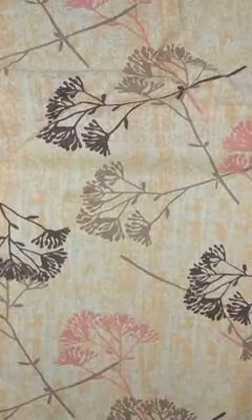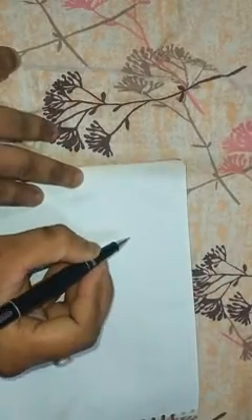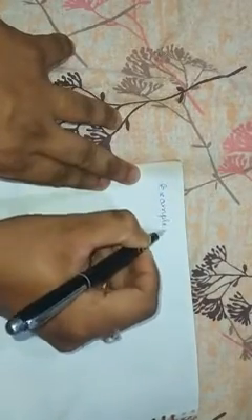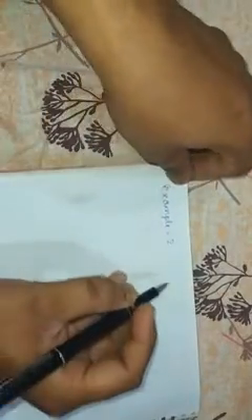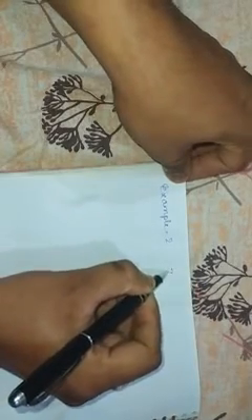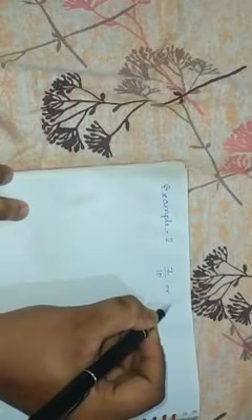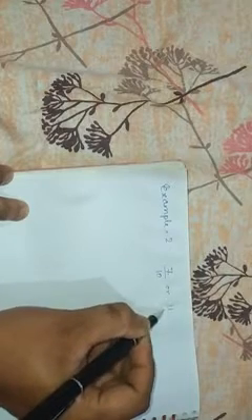We take one more example, and that is example number 2. 7 upon 10 or 11 upon 15.